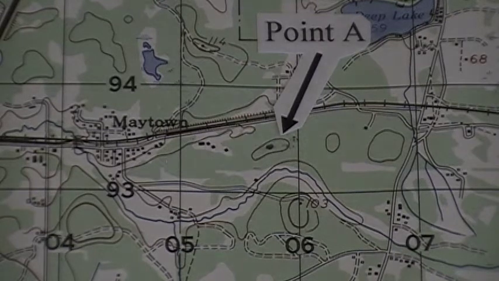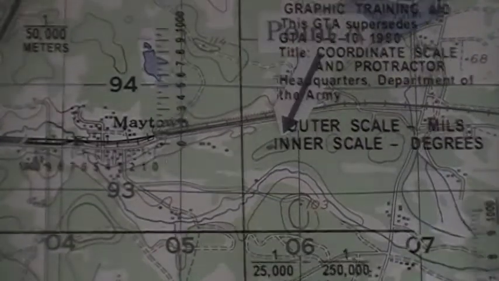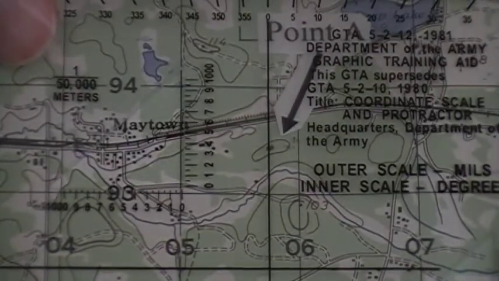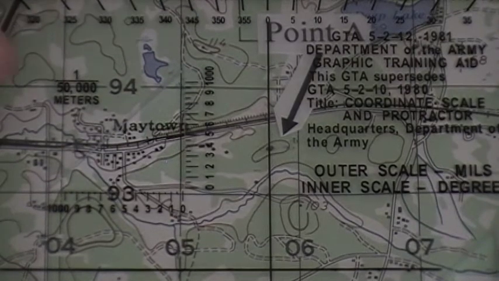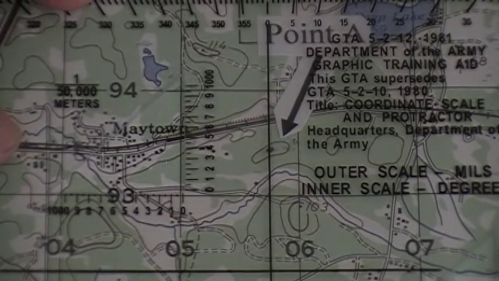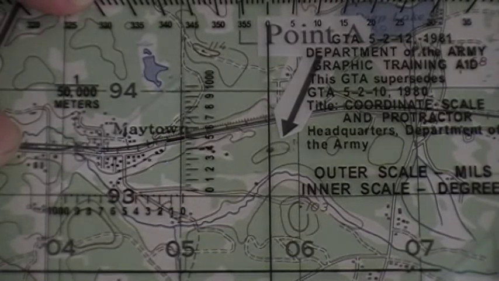Your 6-digit grid location would be Echo Golf 058934. We will locate point A. You will place your protractor in the southwest corner of grid square 0593, ensuring that it is aligned vertically and horizontally with the grid lines.